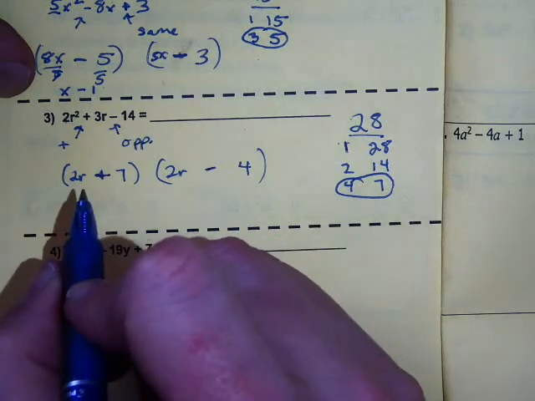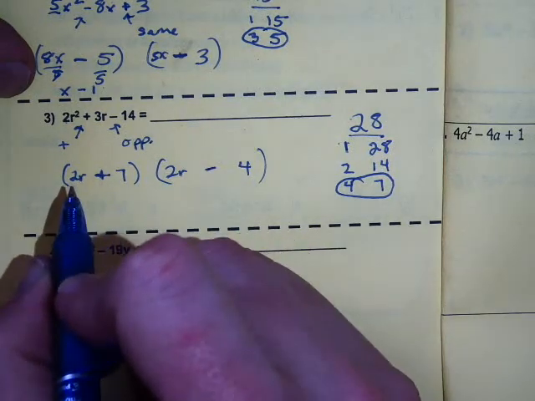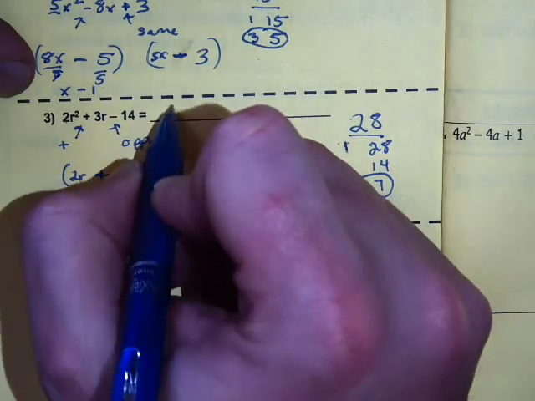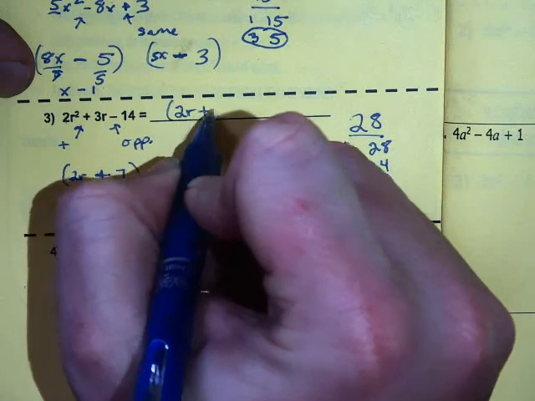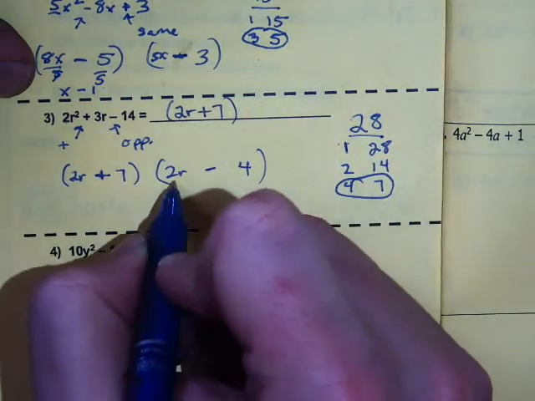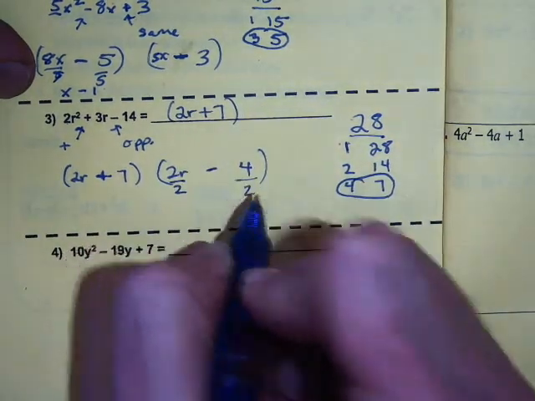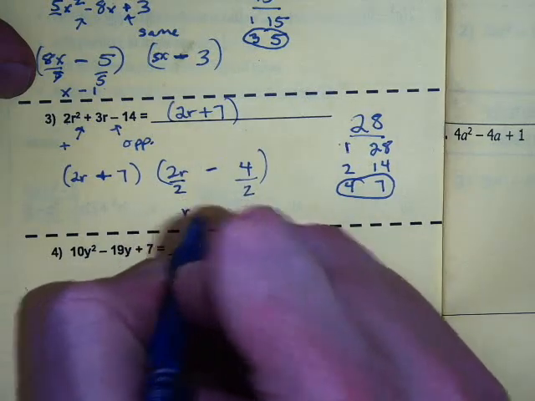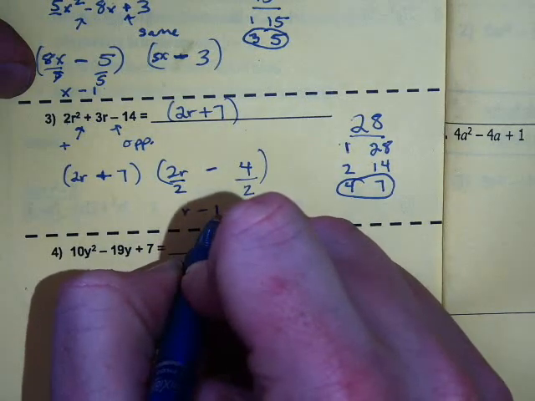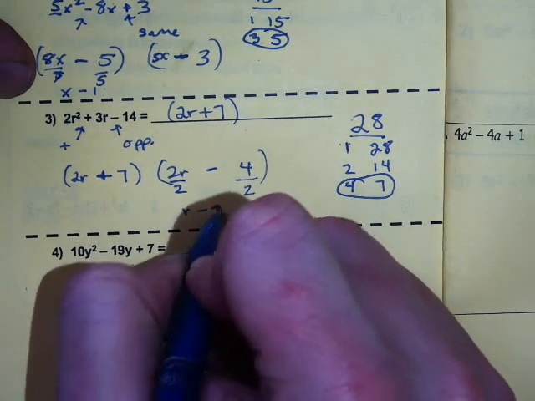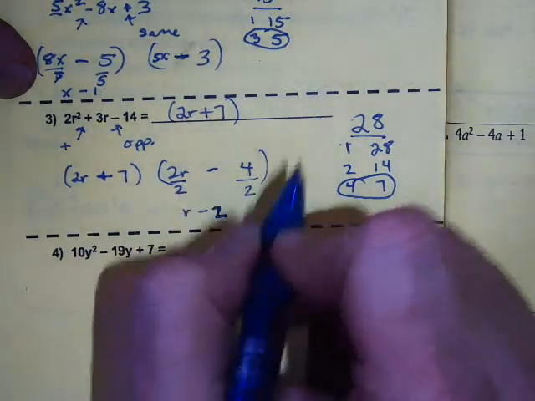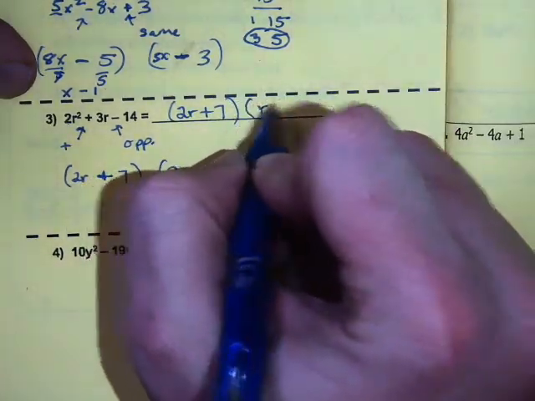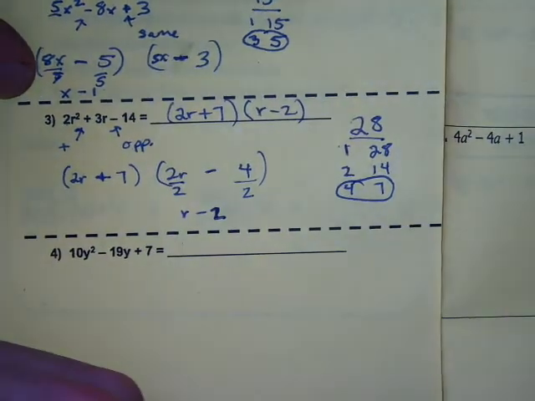Now I got to reduce. Anything that I can put in here, I can't really find. 2 and 7 are a prime. That one is done. I'm going to put that one up top. This one, though, you can divide out a 2, because 2 goes into both of those. That will reduce down to r plus 1, or r minus 2. Just by dividing the 2 out gives you r minus 2, and you've got your factor.